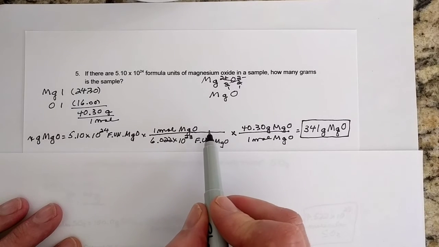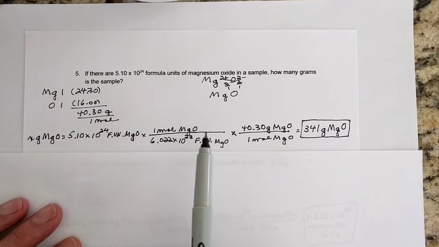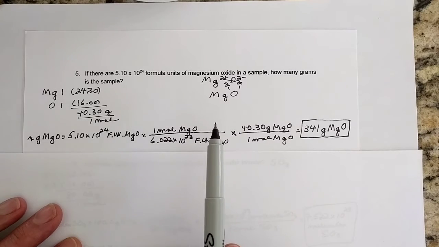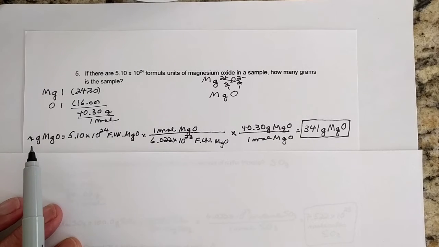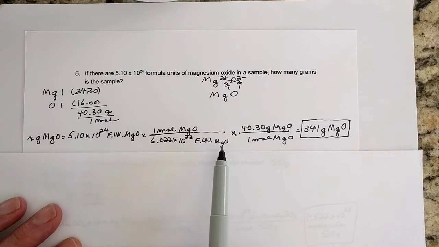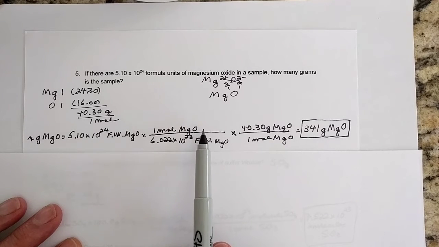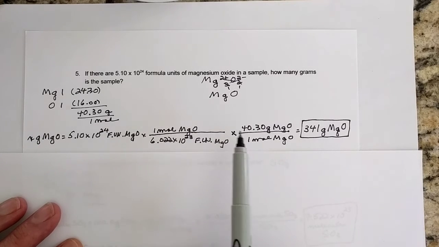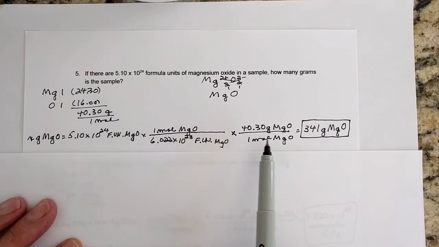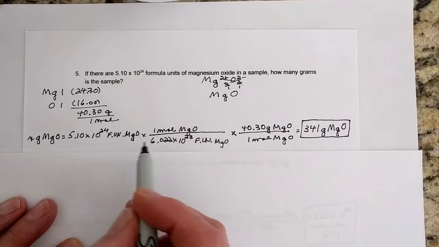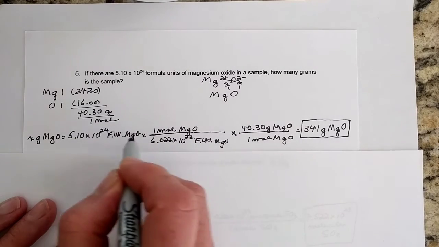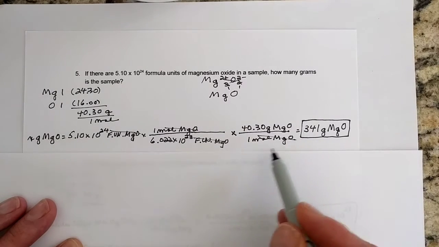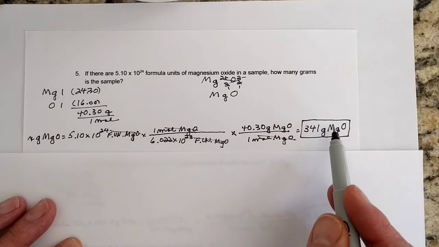Now we still need another conversion factor because remember, the units on the right have to cancel out until we get to the units that we're looking for on the left. So formula units cancel out. Now we have moles, so now we use the molar mass conversion factor. We need moles in the denominator so they can cancel out. So let's see, we'll just cross these out. That crosses out, that crosses out, that crosses out. Everything crosses out except for grams of MgO.